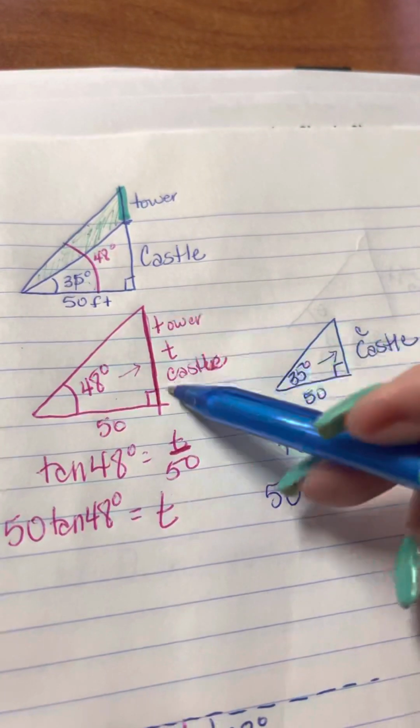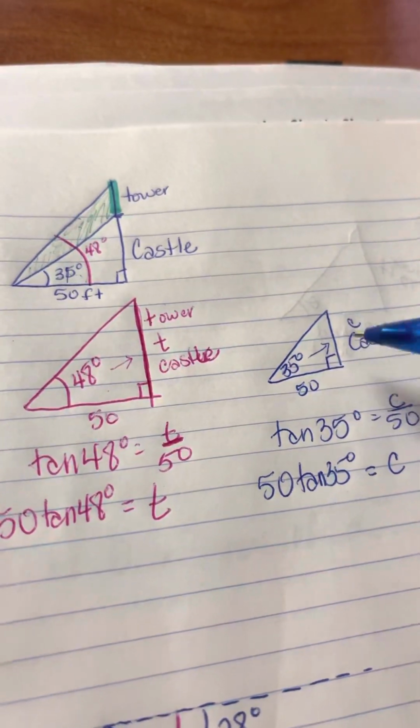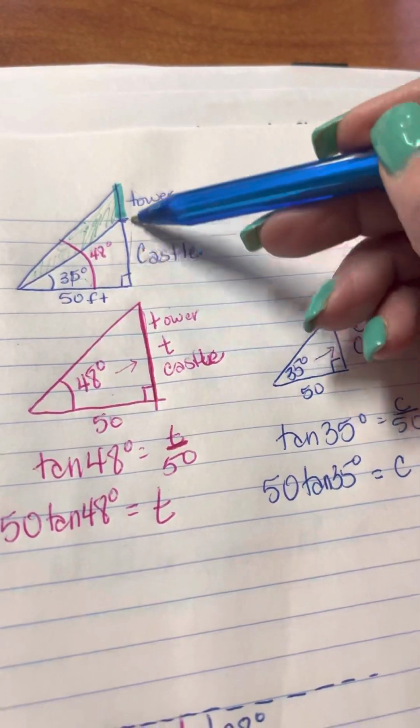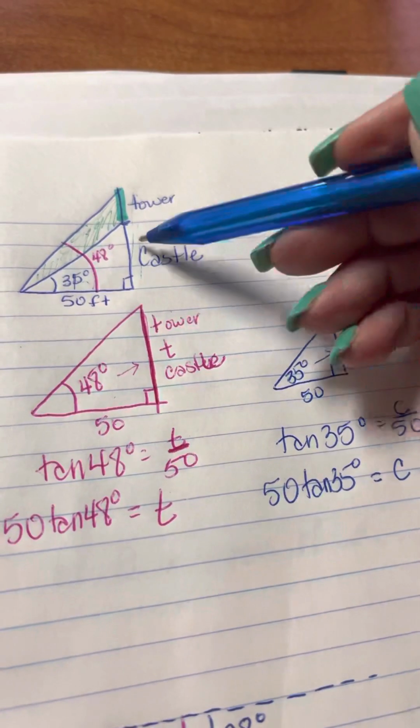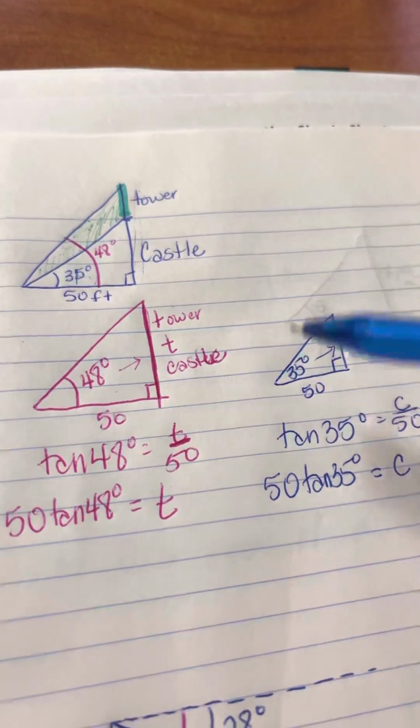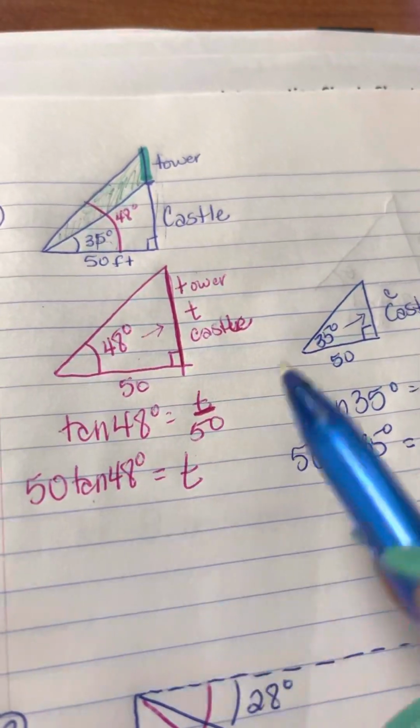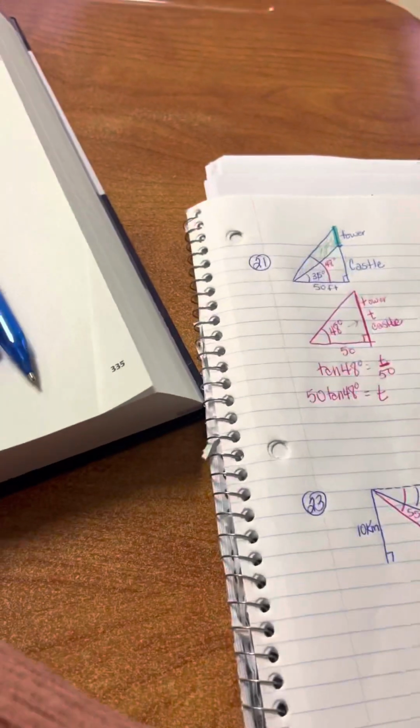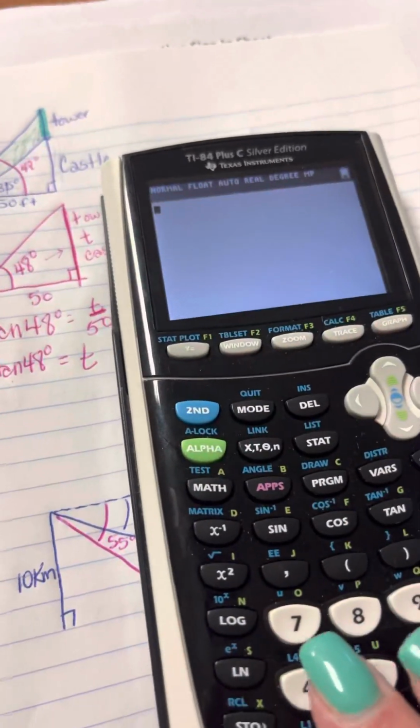So the pink is this total. The blue is just the castle, so the pink is the tower plus the castle. The blue is just the castle. I just want the tower. So once I get these two values, I can subtract them, and that will give me just the height of the tower.